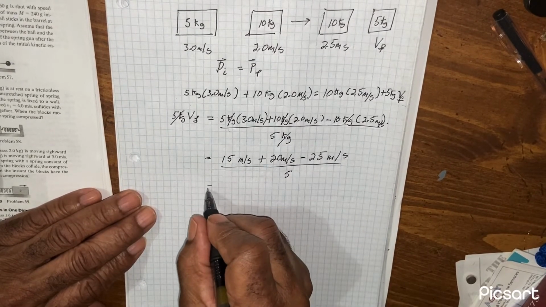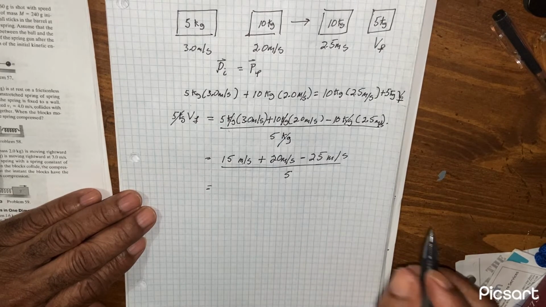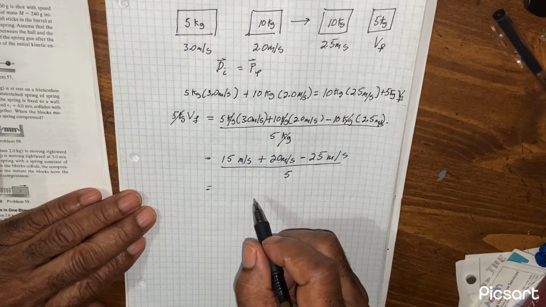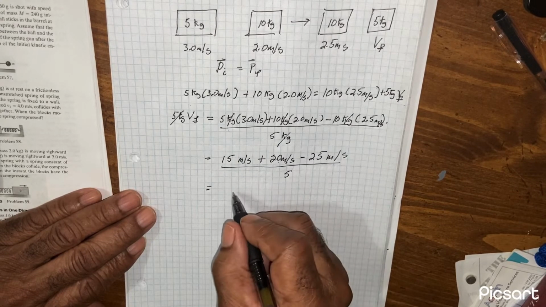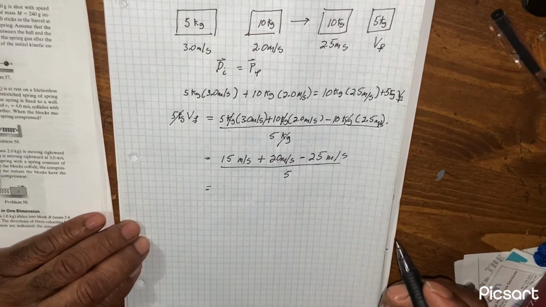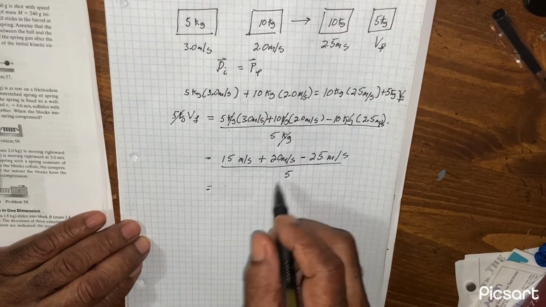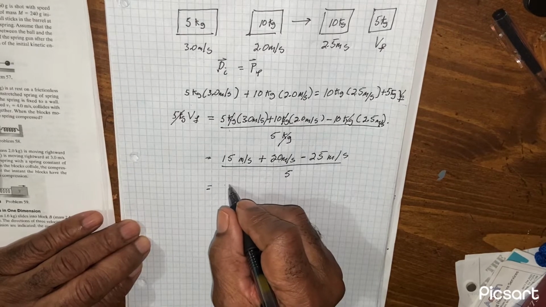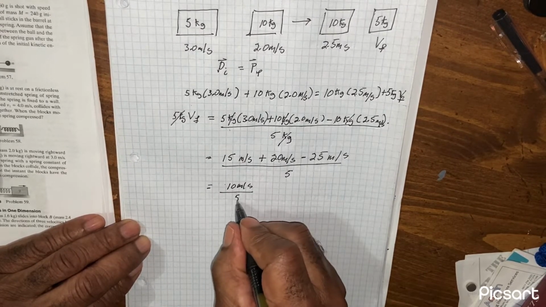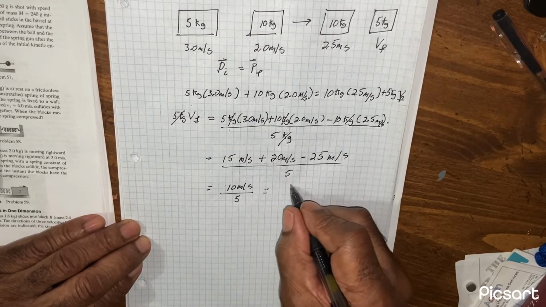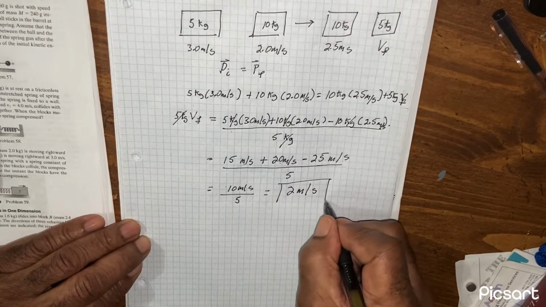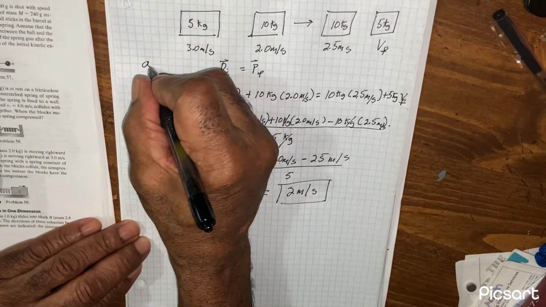And when we finish, this is going to be 10 meters per second divided by 5, which is going to be 2 meters per second. That's part A.